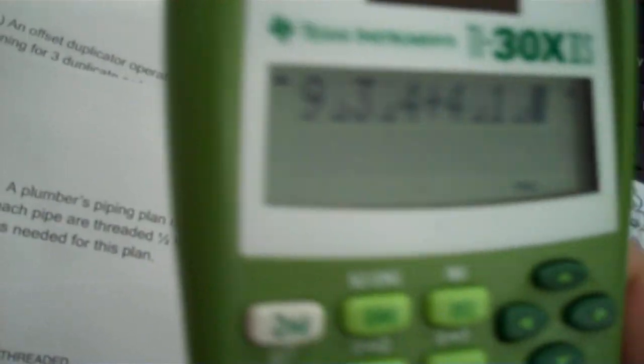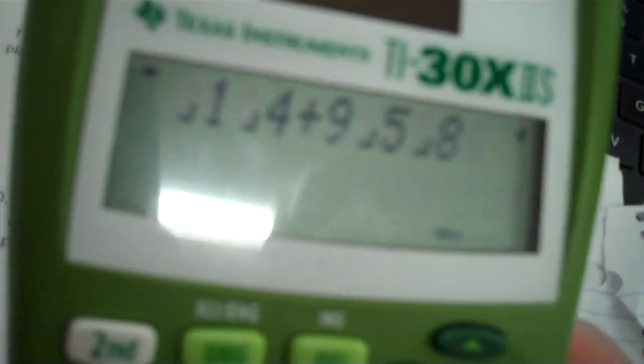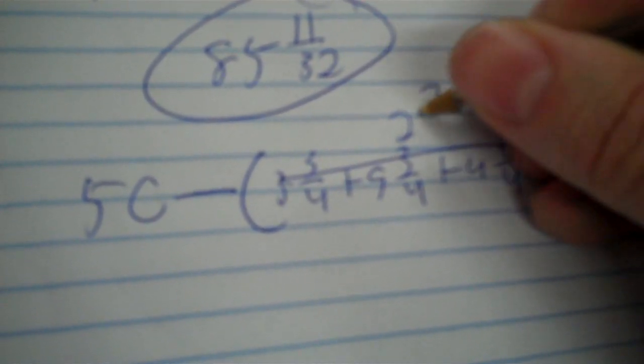In the fraction, FYI, the common denominator would be 8. 3 3/4 plus 9 3/4 plus 4 1/4 plus 9 5/8 is 27 3/8. Then I can subtract that from 50. That's 22 5/8 when I subtract.